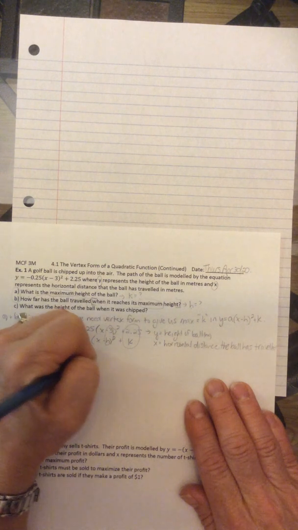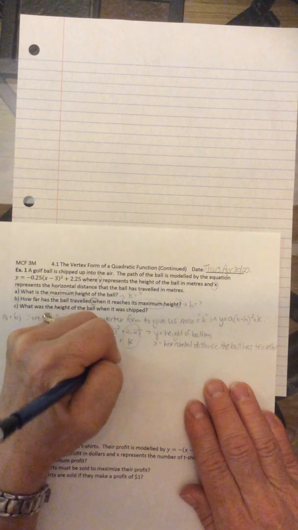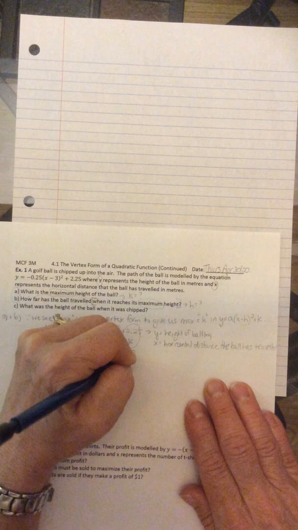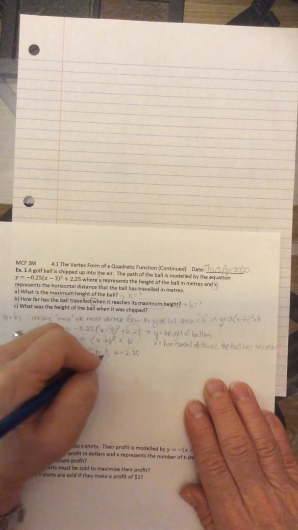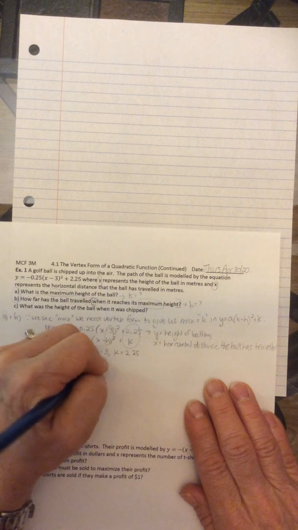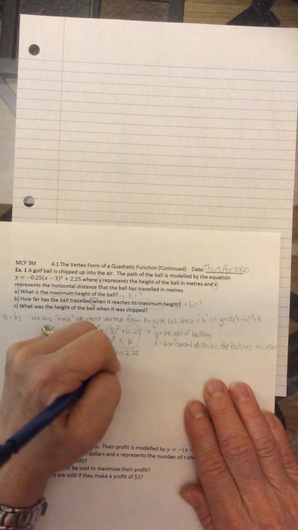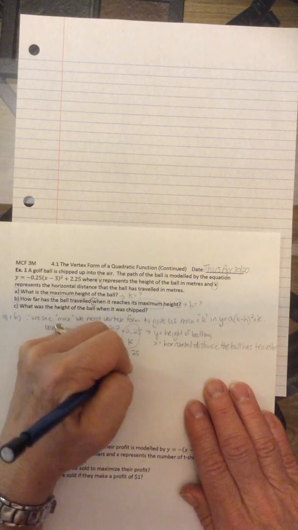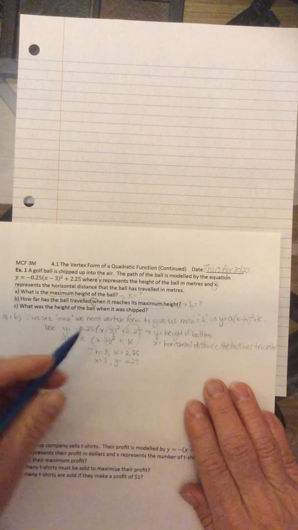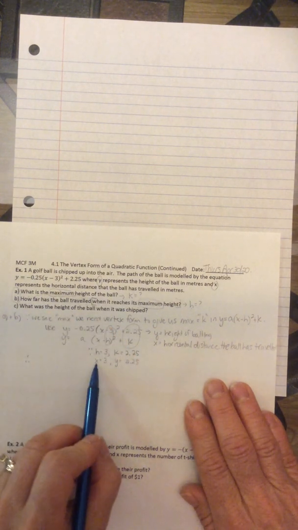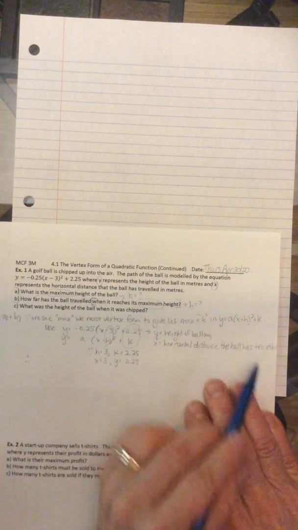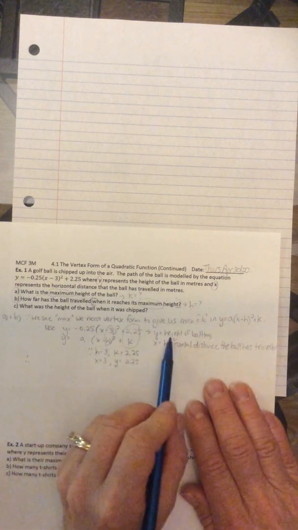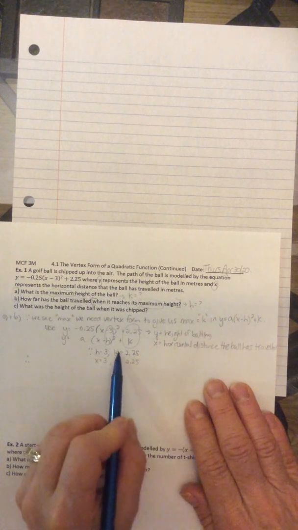Since h is 3 and k is 2.25, therefore h, which we know is the same as x, and k we know is the same as y. So we know that x is the horizontal distance the ball has traveled when y, the height of the ball, is at its maximum.